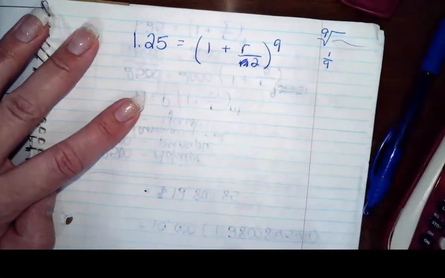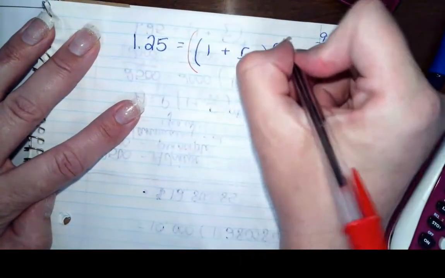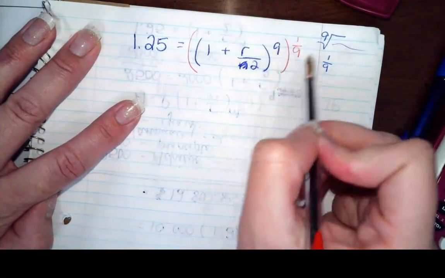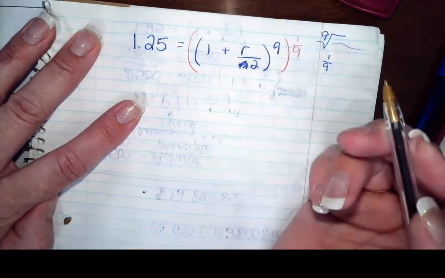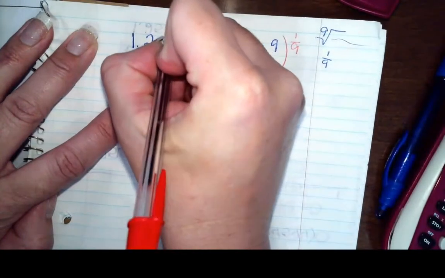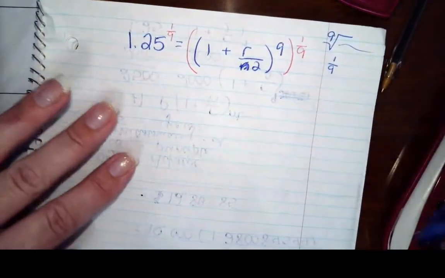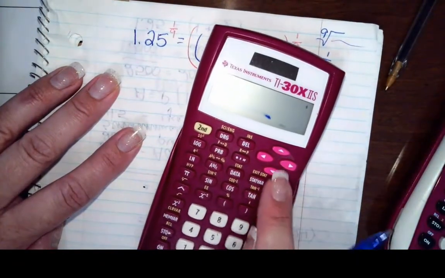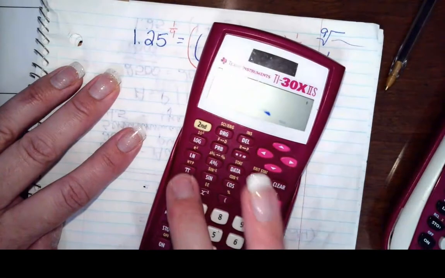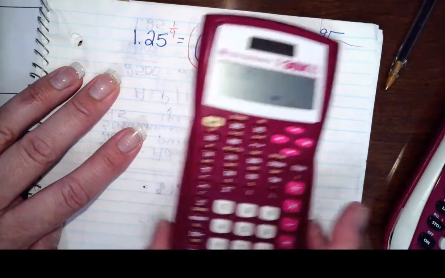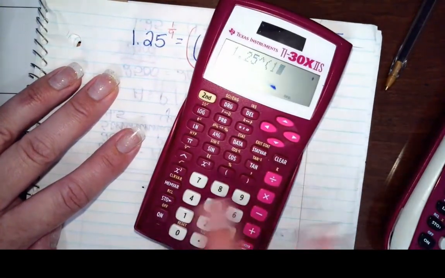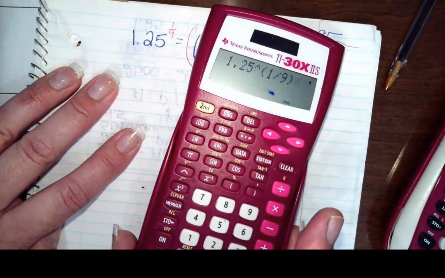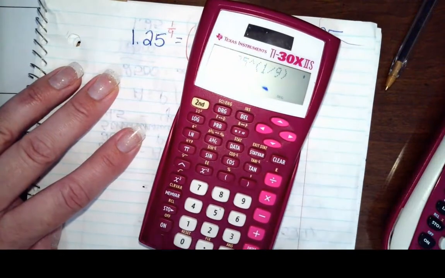I'm going to use a different color pen so you can see a little bit better. I'm going to raise this side to the 1/9. So a power to a power means I multiply. So I would get 9/9, which is 1. And I'm going to raise this side to the 1/9. So in my calculator, I've got 1.25 raised to the parentheses 1/9. Make sure you use parentheses, otherwise it's going to raise it to the first and divide everything by 9.